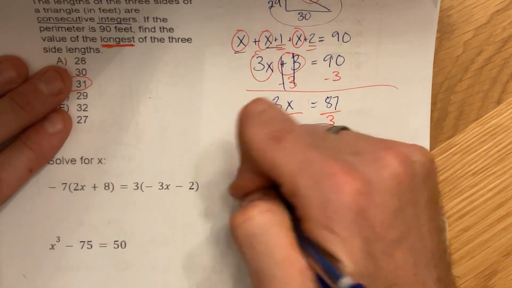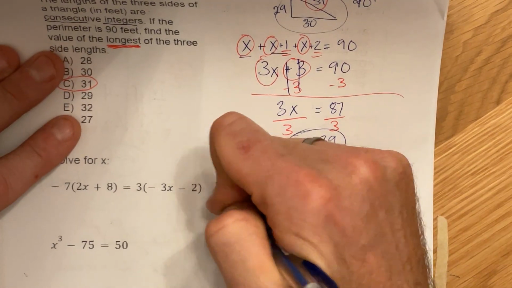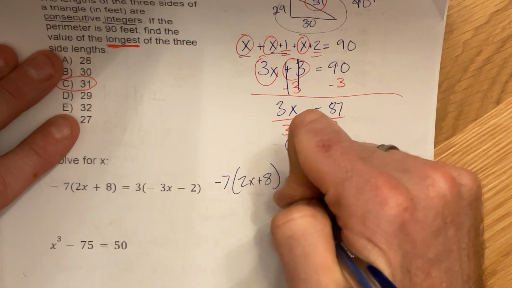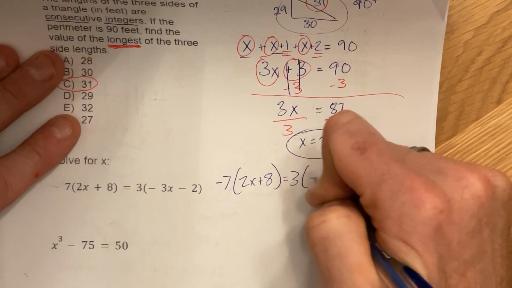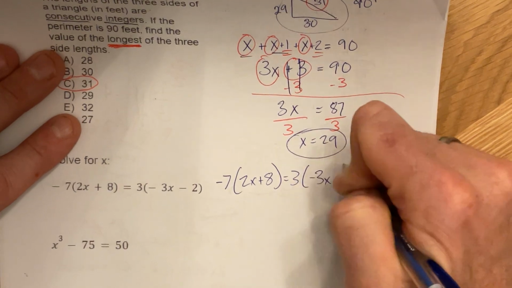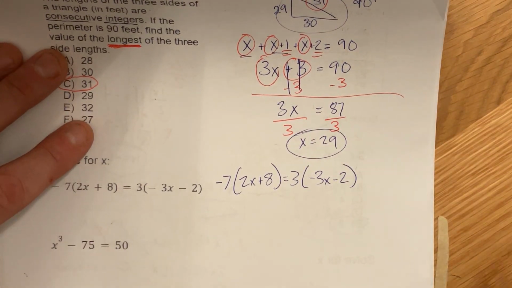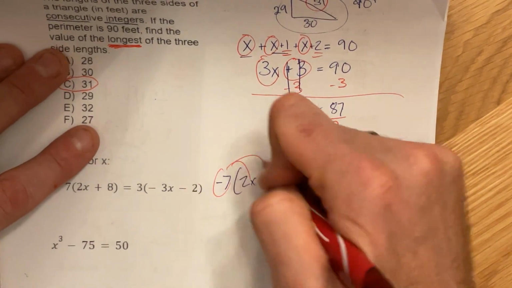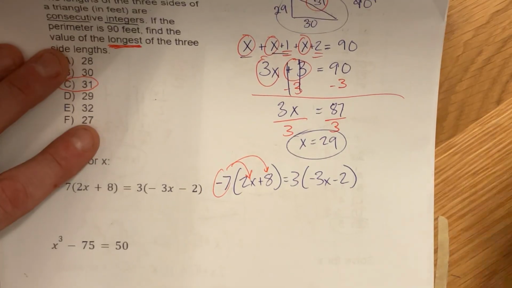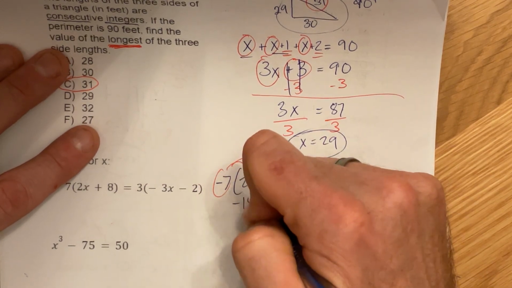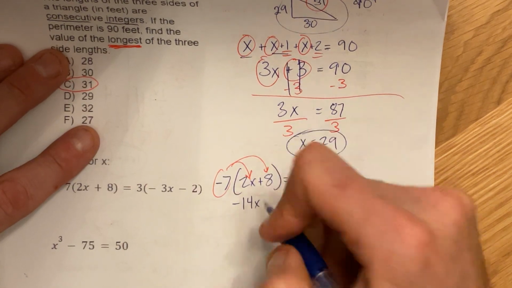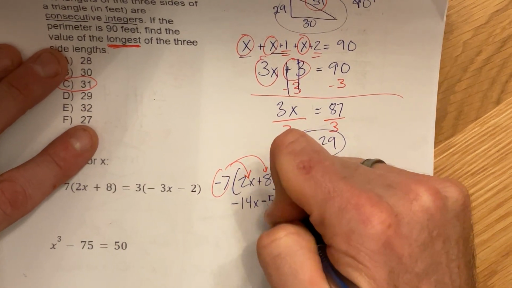Last question. Second to last question, sorry. I'm going to copy it down with neatness and fidelity. -7(2x + 8) = 3(-3x - 2). I'm going to go ahead and distribute. That's going to leave me -7 times 2x is -14x. -7 times 8. 7 times 8 is 56. Negative times a positive is a negative 56.